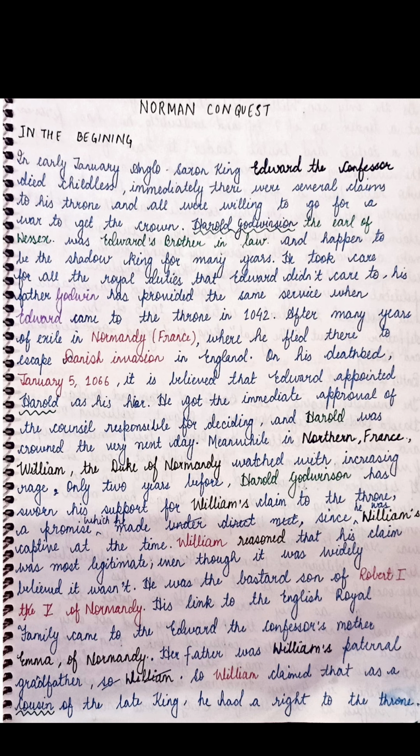He watched with increasing rage. He was furious, saying, what is happening, he went there and became king, because Harold Godwinson had been held as a captive of William. So here, Harold Godwinson had sworn his support. Let's see why he was angry: William's claim to the throne, a promise which Harold made since he was William's captive at the time.